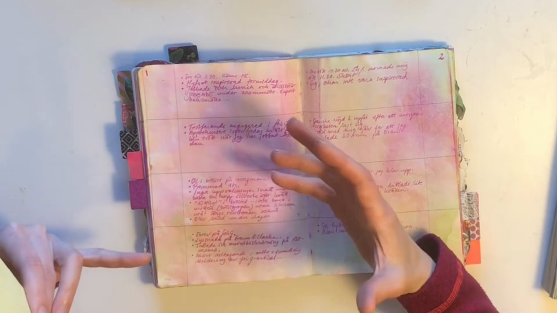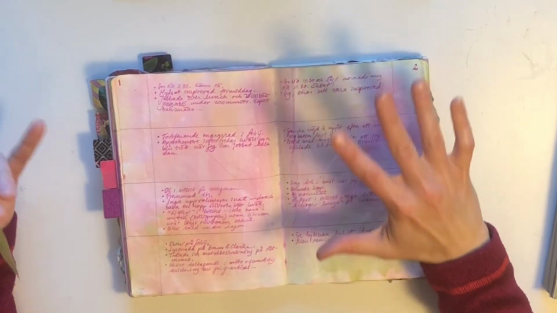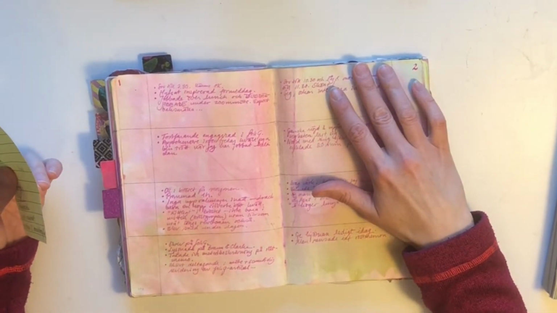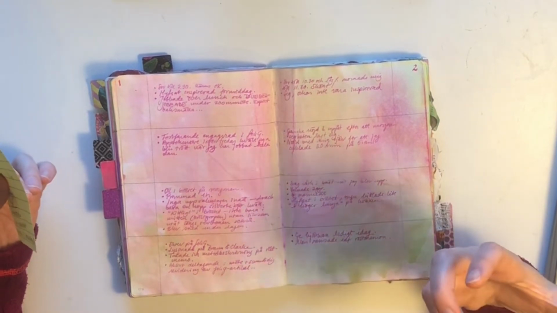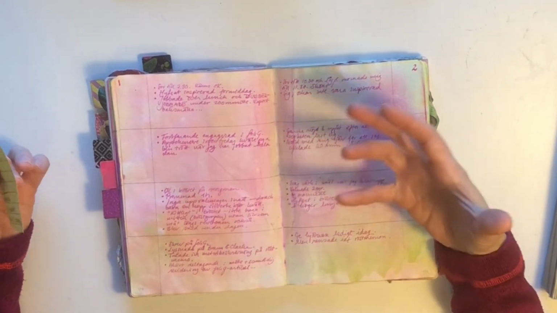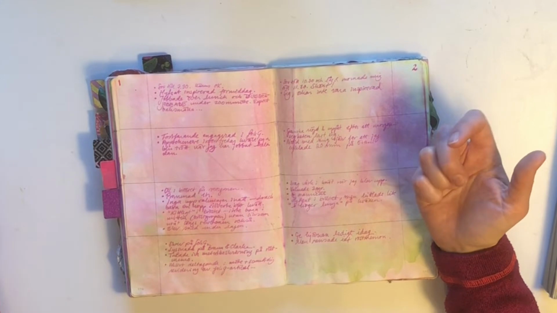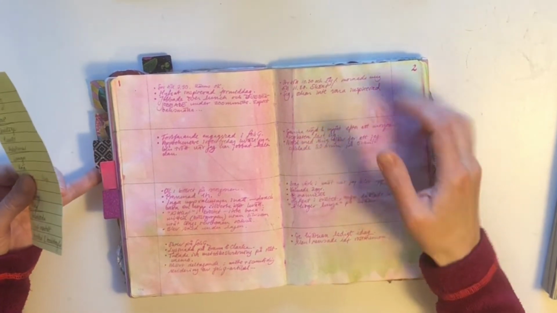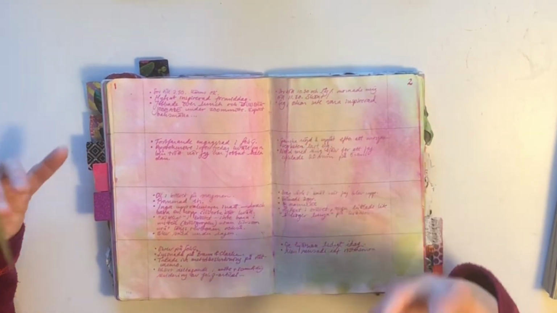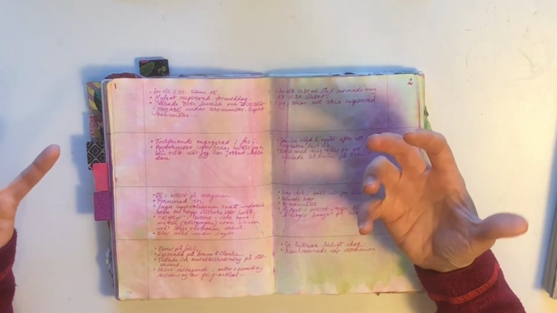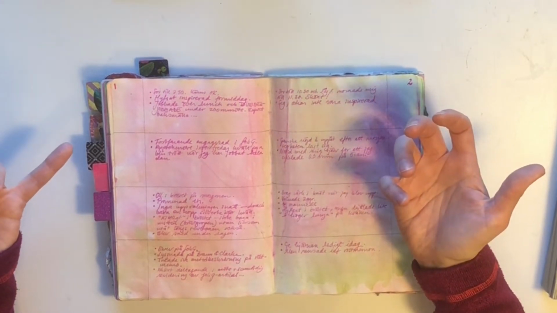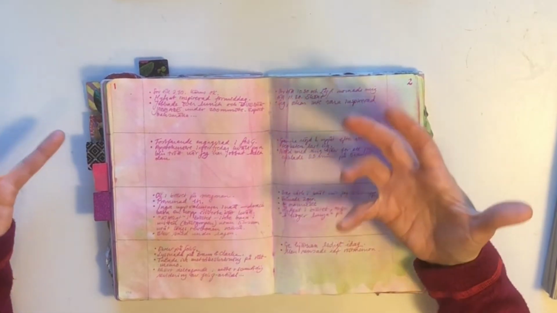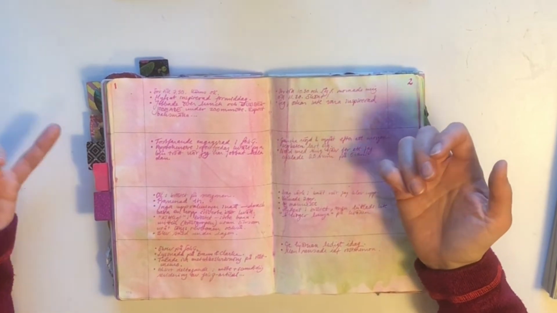That way, these pages are meant as learning. I want to learn about myself because it's so easy to think that you had a bad day, and maybe it wasn't a bad day.